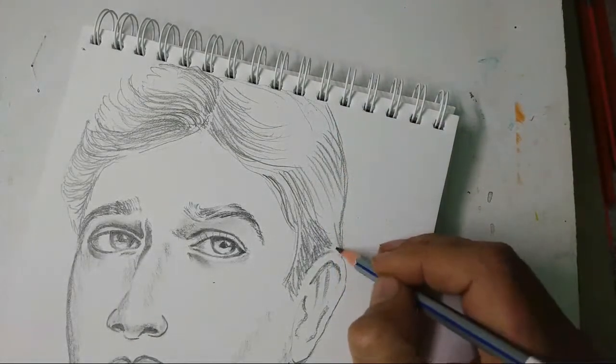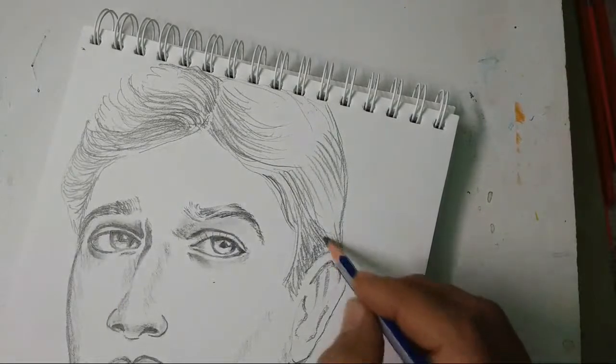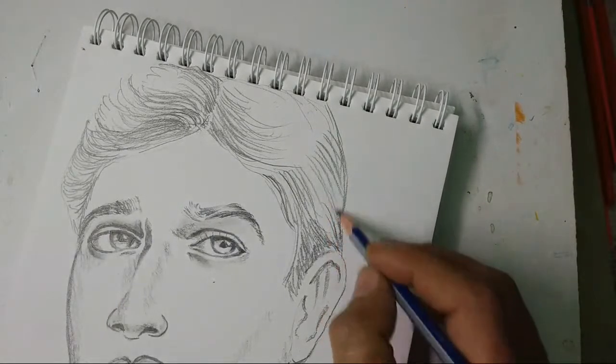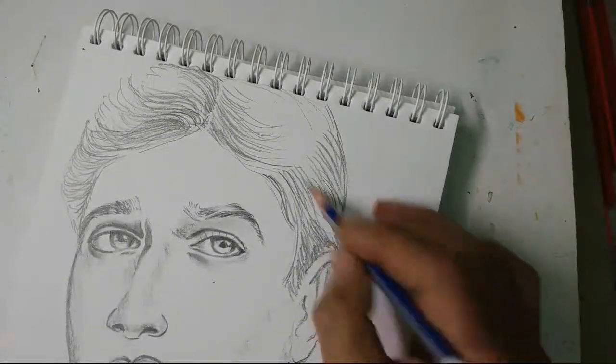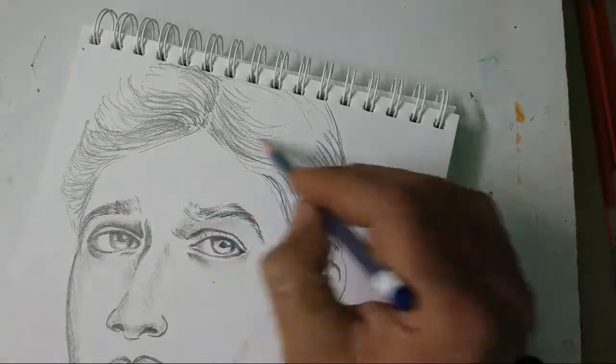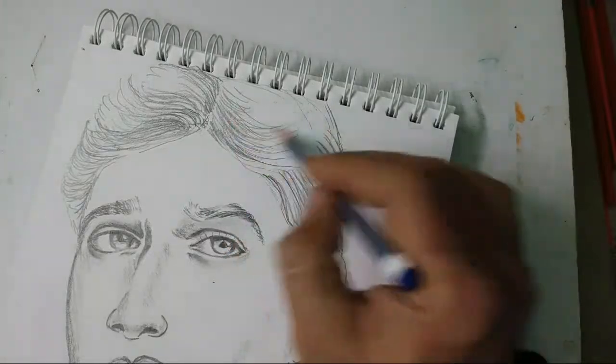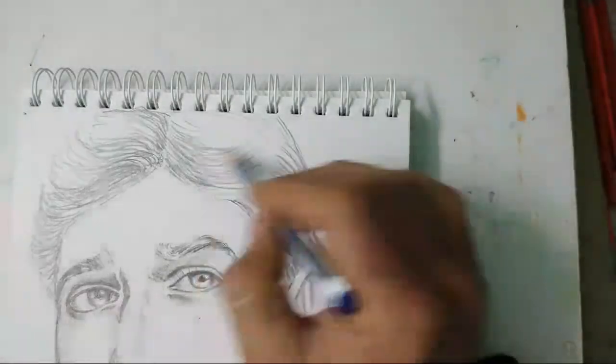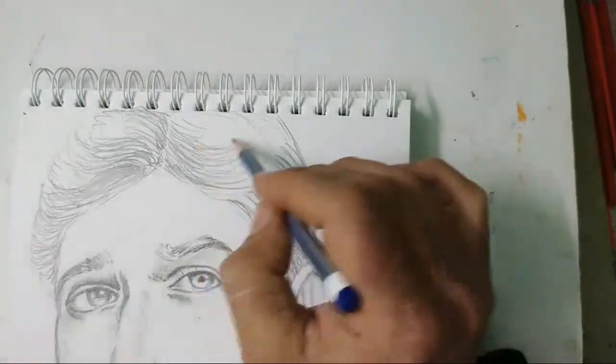Now move the pencil according to the shape of the hair. Hairstyle is important, but the hair has to be done in such a way that the flow of the hair we cannot ignore. So whenever you give shade to the hair, the flow of the hair is important.